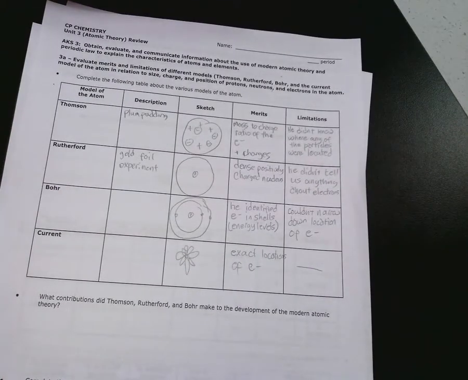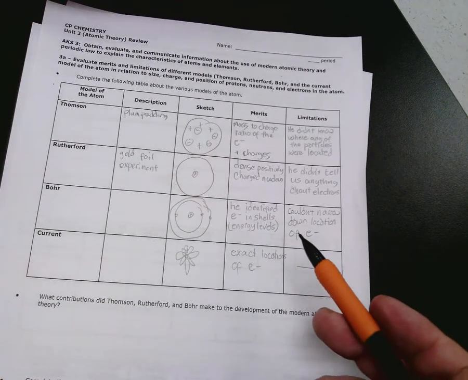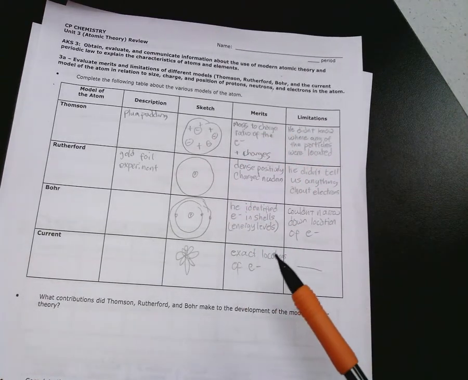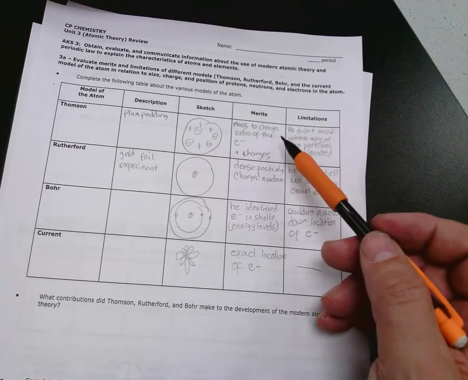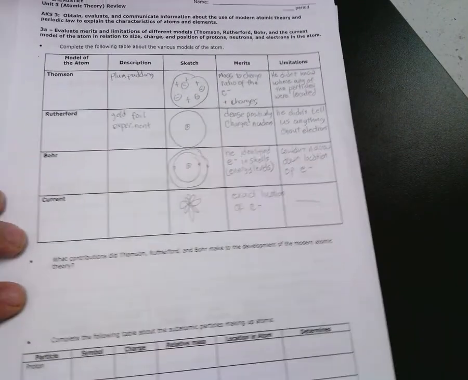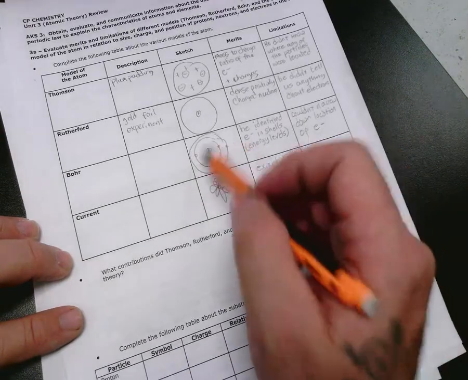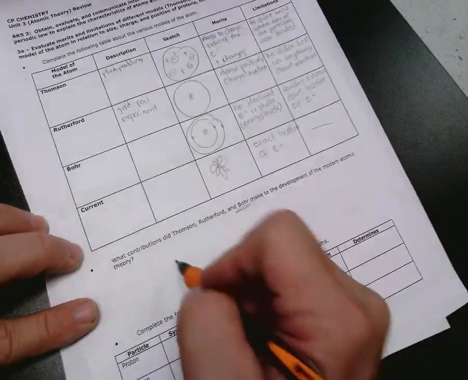What contributions did Thompson, Rutherford, and Bohr make to the development of modern atomic theory? Well, I mean, I just said it, right? They gave us their models, right? And so I gave you the merits of their models, so I don't feel like rehashing the contributions of Thompson, Rutherford, and Bohr.